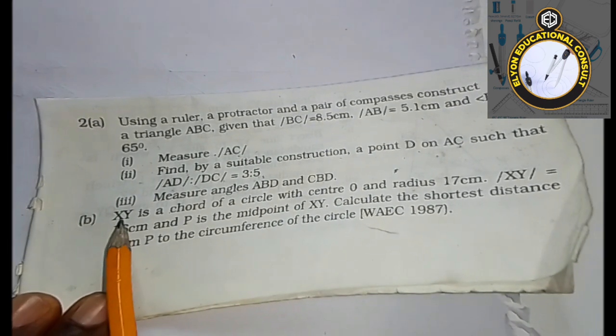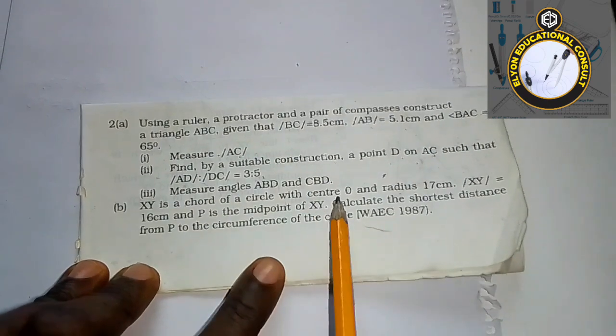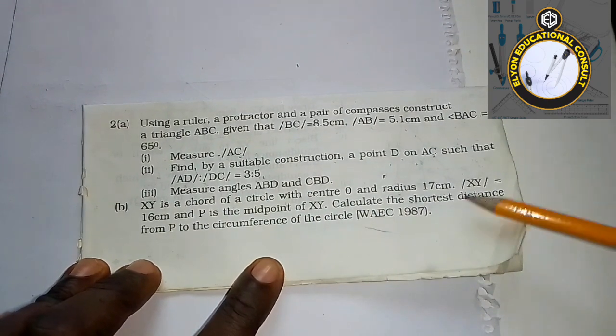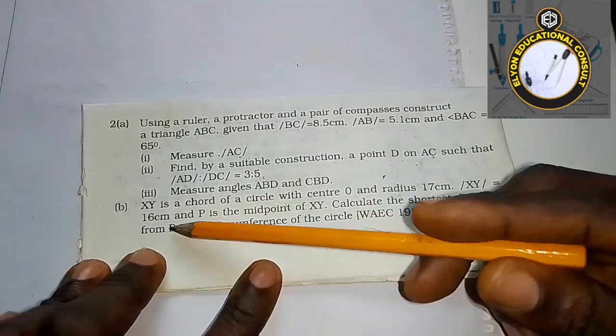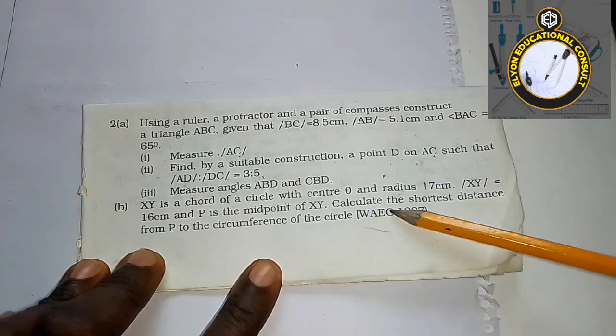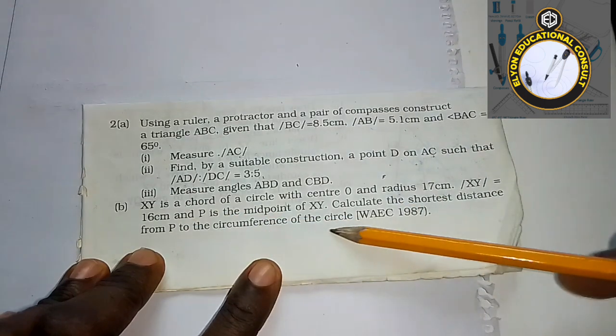So we have a question here. The question says XY is a chord of a circle with center O and radius 17 cm. Line XY equals 16 cm and P is the midpoint of XY. Calculate the shortest distance from P to the circumference of the circle.